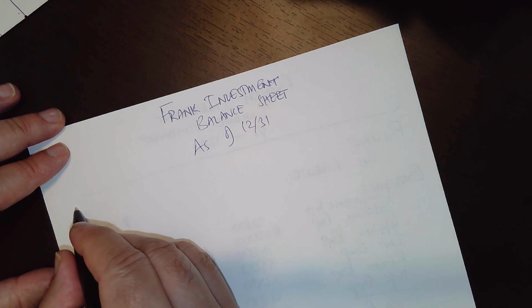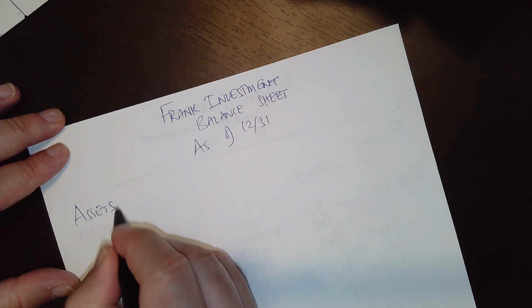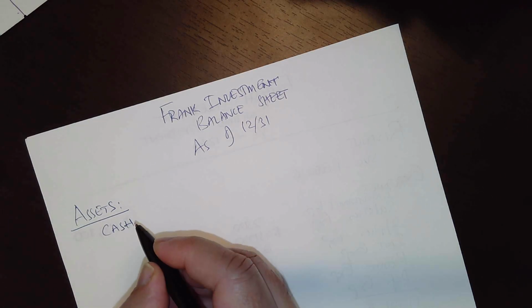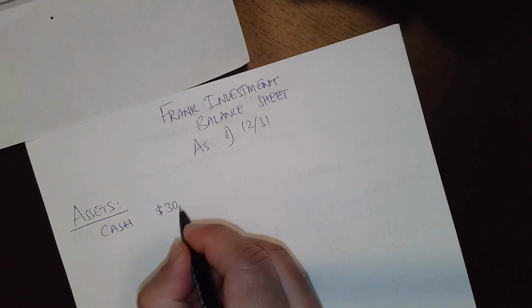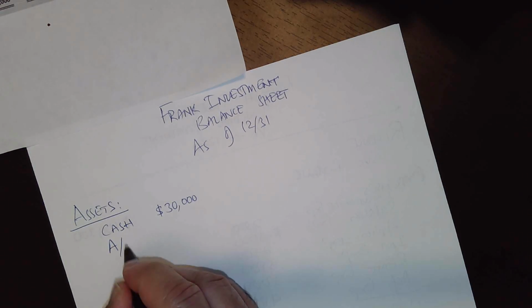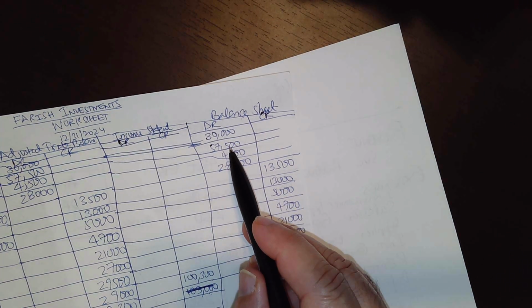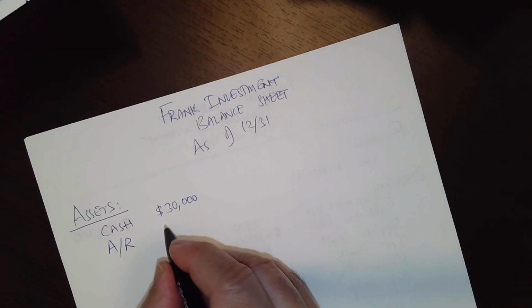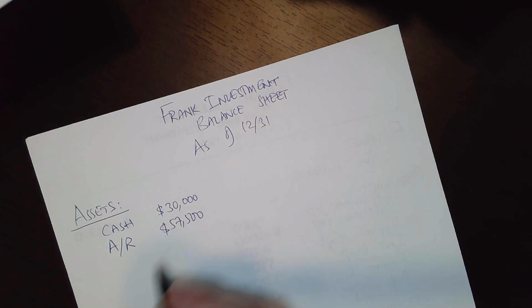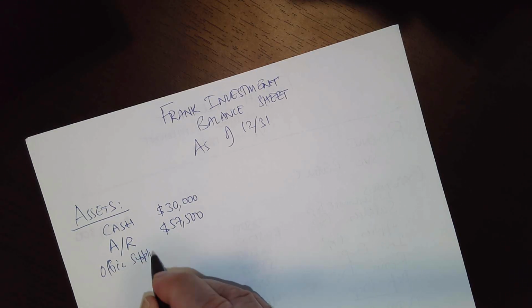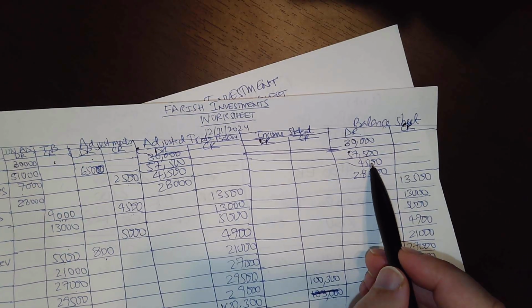We list assets on this side. What assets we have? Basically cash that was given to us, $30,000. Then we have accounts receivable. We calculated over here, our accounts receivable final balance was $57,500. Then we have office supplies, which we have calculated over here, 4,500.